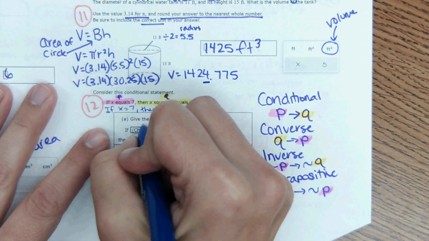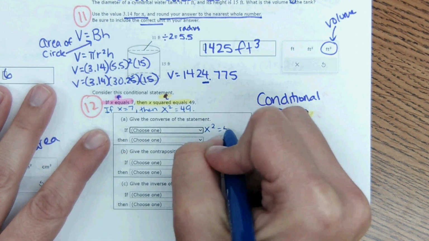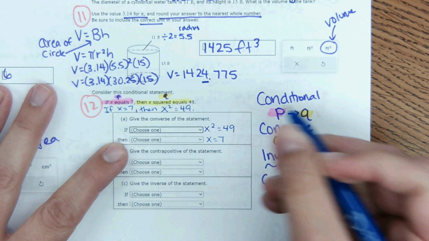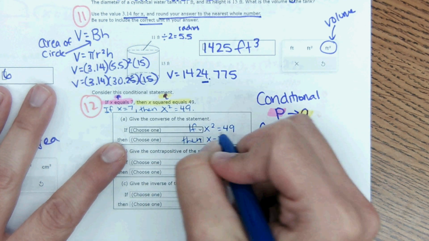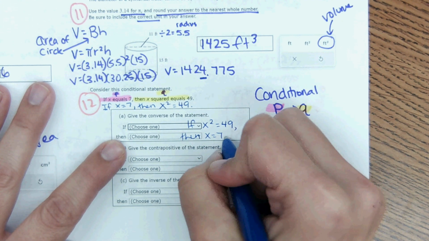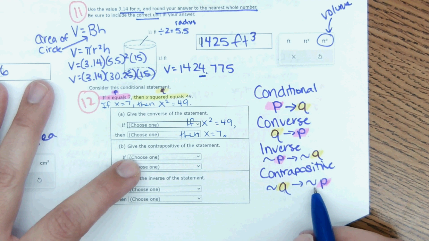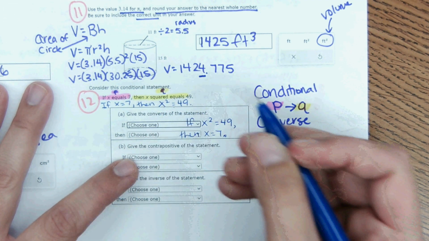So if x squared equals 49, then x equals 7. Okay, the next one, contrapositive, is not Q, then not P. So x squared does not equal 49.